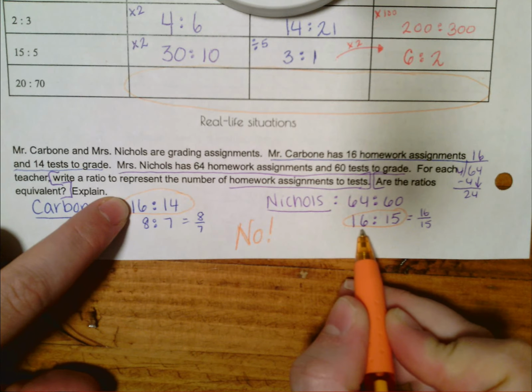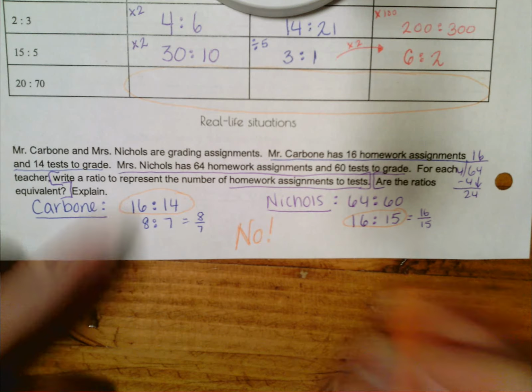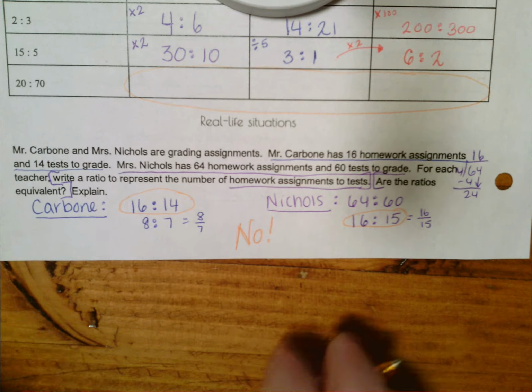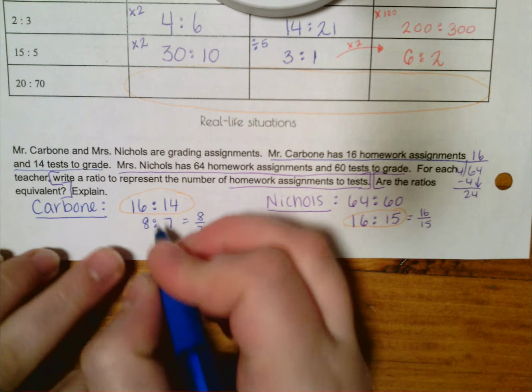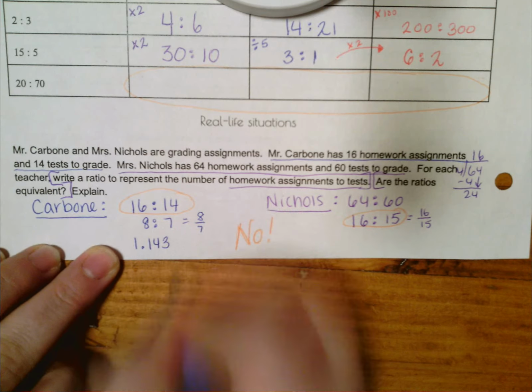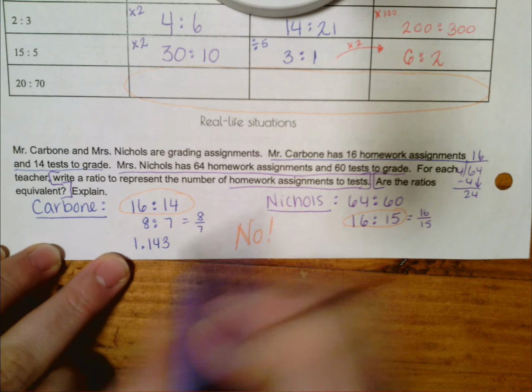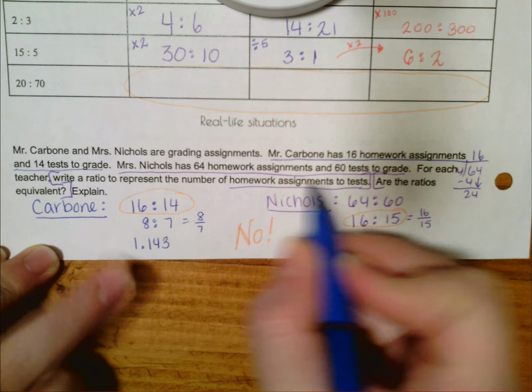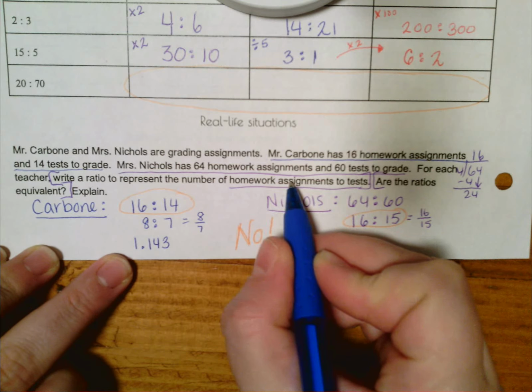All right. If I do convert this to a decimal, which is fine to do, Mr. Carbone's number comes out to be 1.143 when I round it. So what that means is that for every one test, there are 1.143 homework assignments.